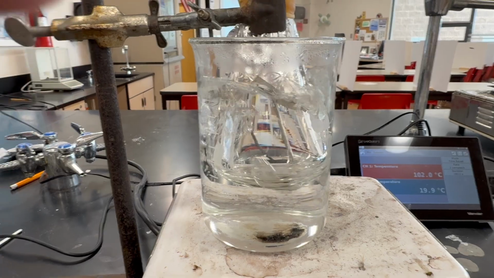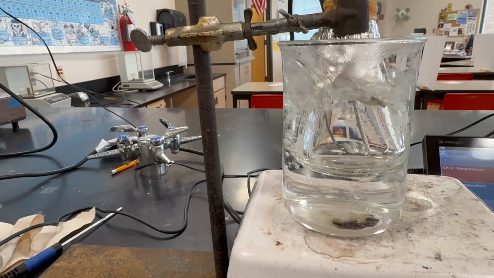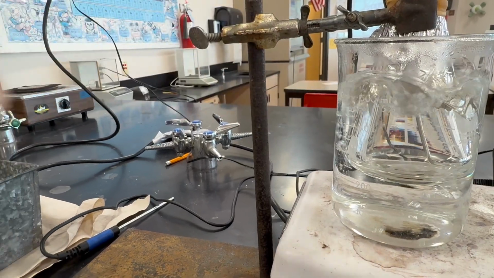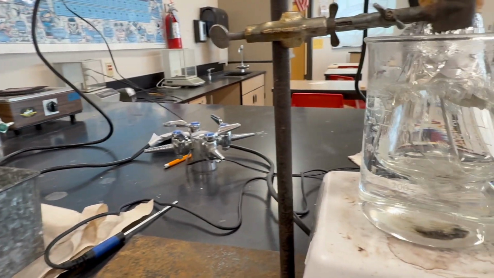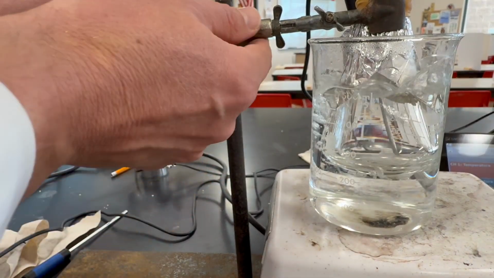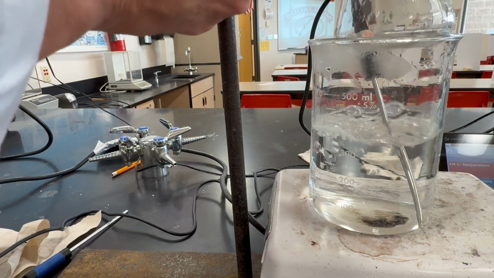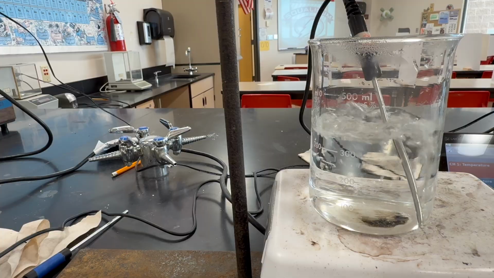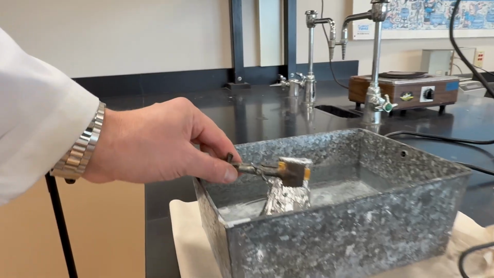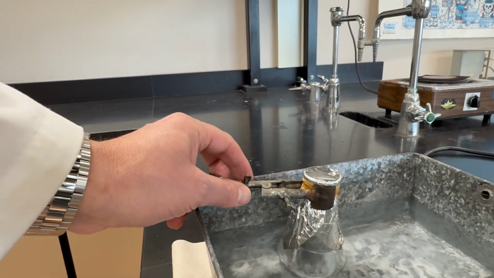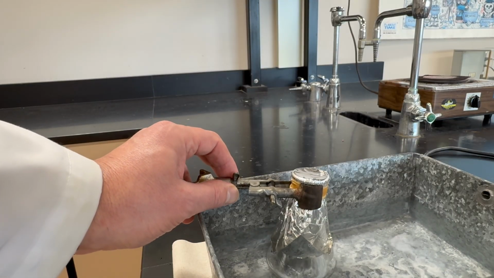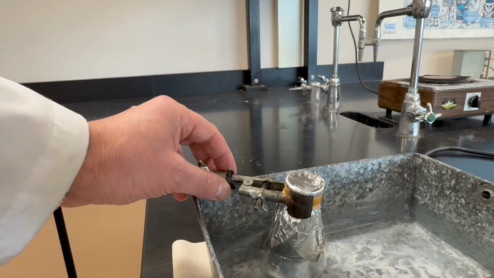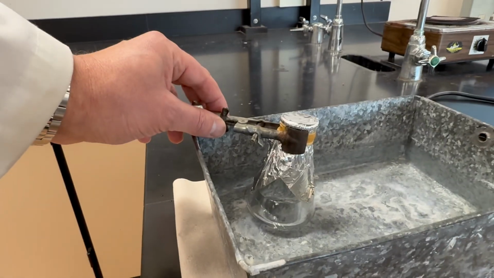So what we need now is to quickly take the flask out and cool it in a room temperature water bath, so that the vapor inside the flask can condense back to liquid form. We're going to let this cool down for a few minutes.